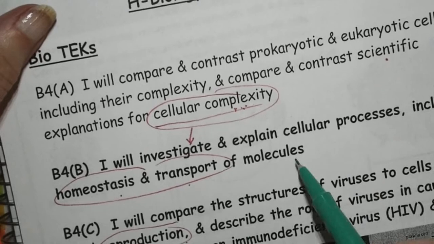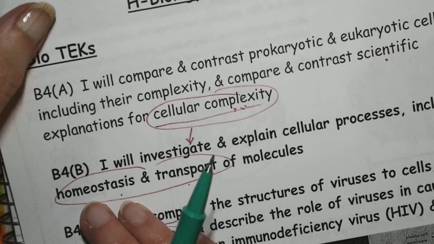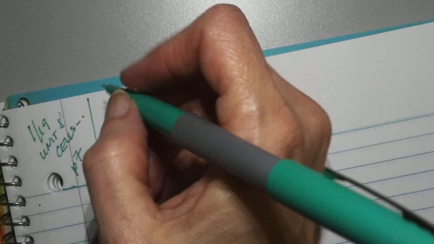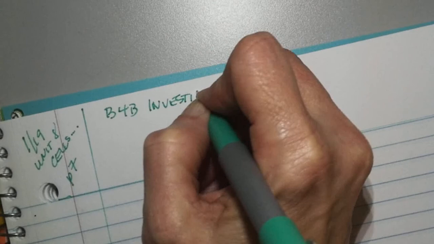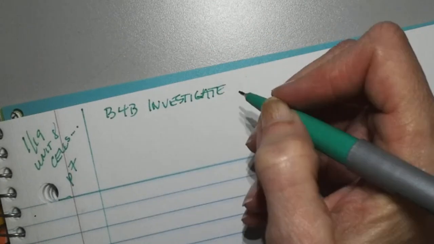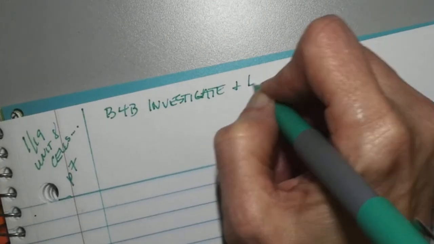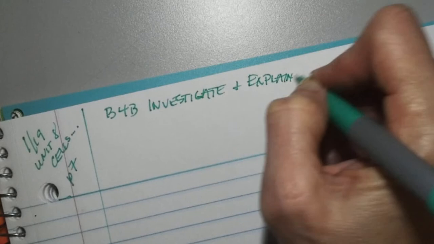We've already done homeostasis, so we're going to focus on the transport of molecules. This is what our lab will be over tomorrow in class.